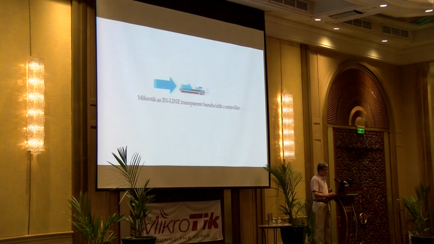So there is what I call a transparent bandwidth controller. It's an inline. So basically what you will do is design the Mikrotik, put it in there, plug and play, don't touch anything. Interesting?